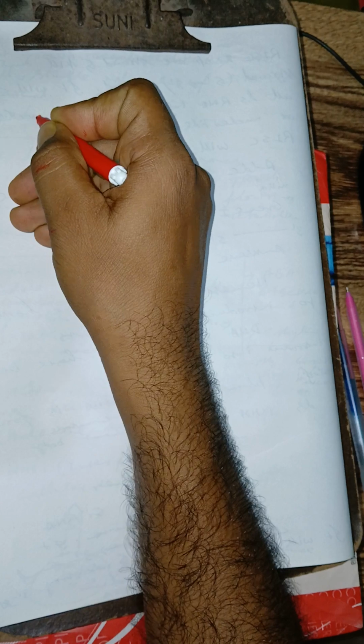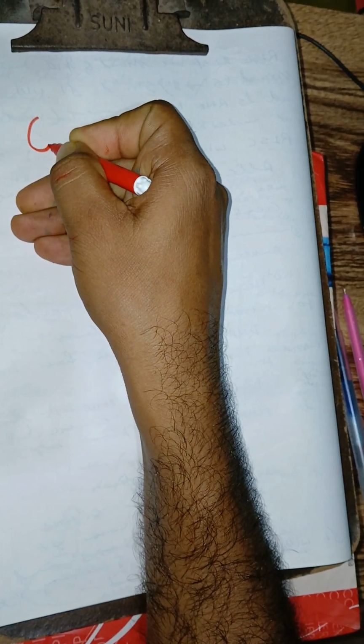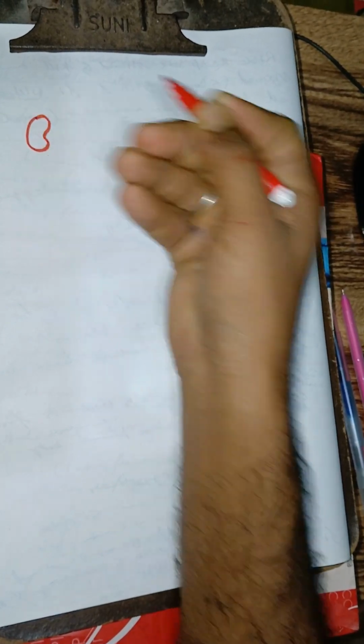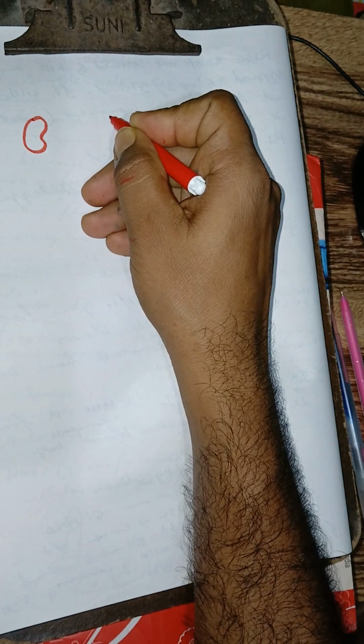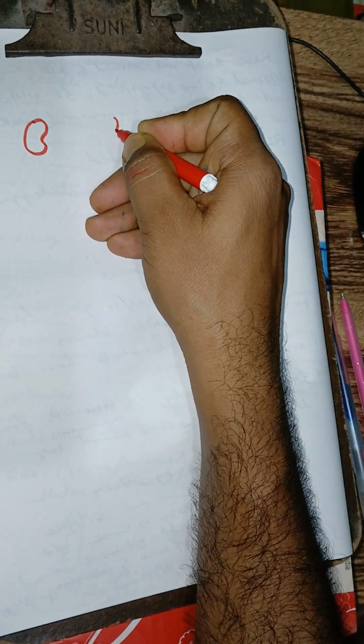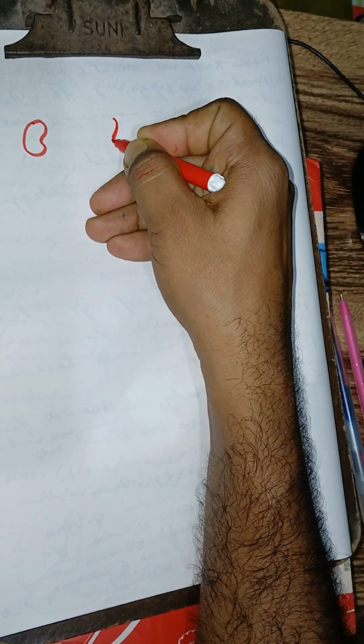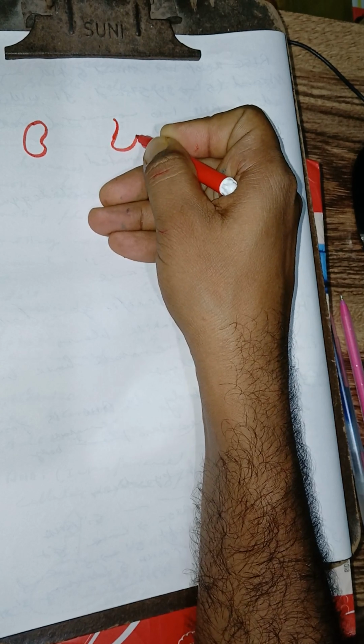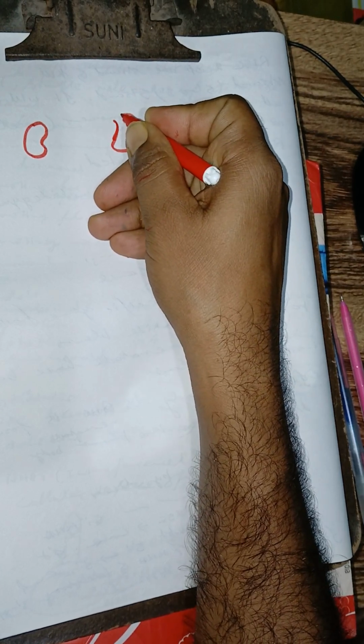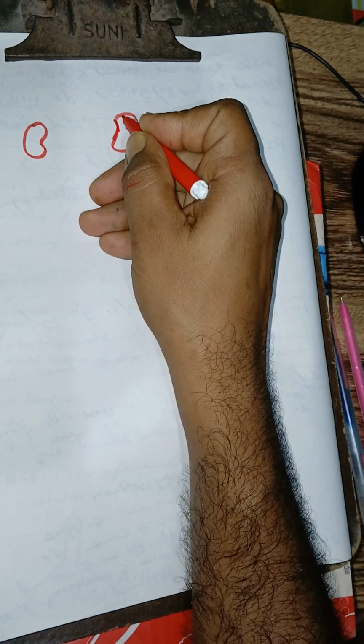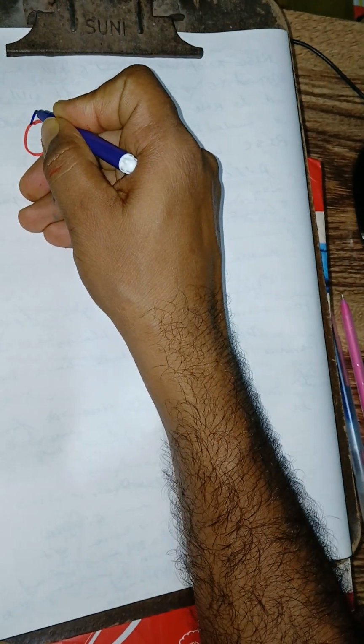Students, first look at how you draw the human excretory system. You have to draw it in this way. First you have to draw the two kidneys. All of you know the position of the kidneys: one kidney is located slightly lower than the other. So I draw it in that way, and you know there are the adrenal glands above the kidneys.